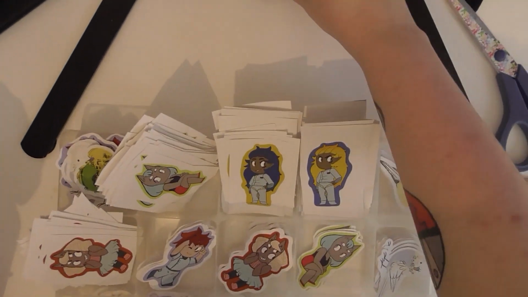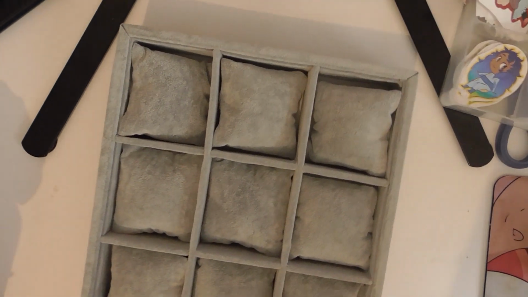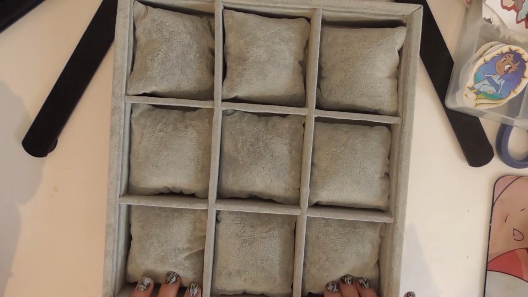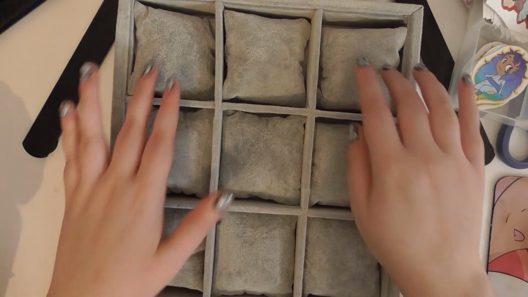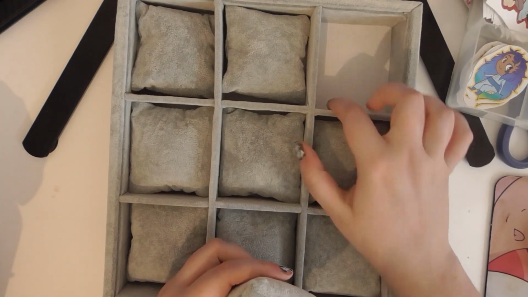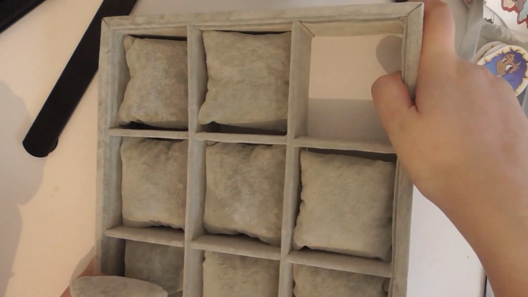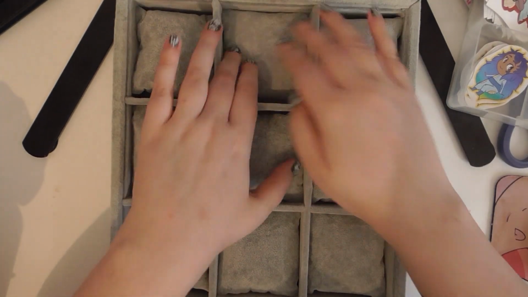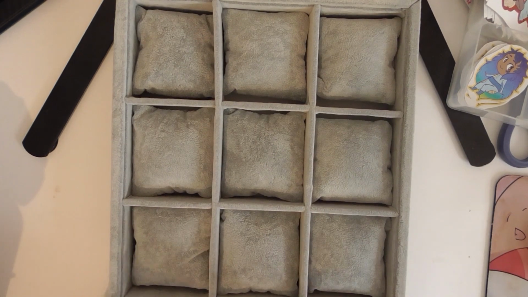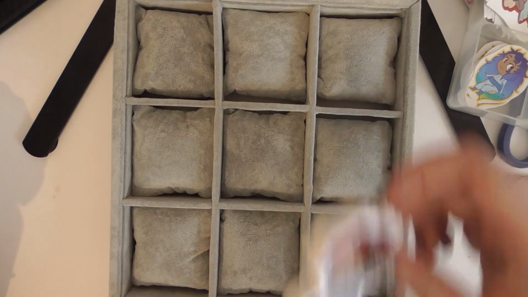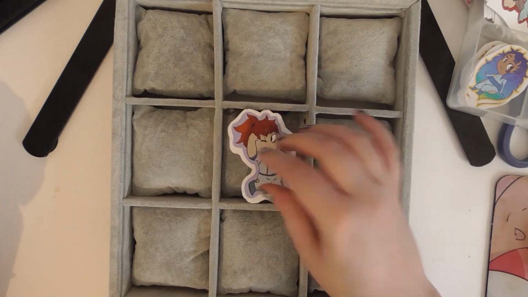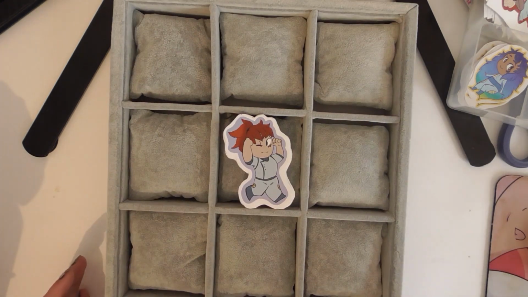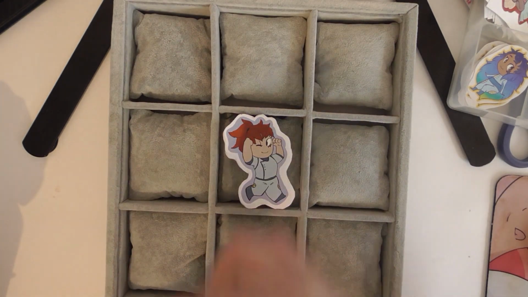So yes, for display, I decided to buy this little jewellery, I can't say that, display thing. And when I bought it, I didn't realise that the little boxes were so deep. And they came with these cute little cushions, obviously for jewellery and watches and things. But what I was going to do is take out the cushions and just leave the stickers. But they were too deep and you couldn't see the stickers. So I decided to just leave them like that.